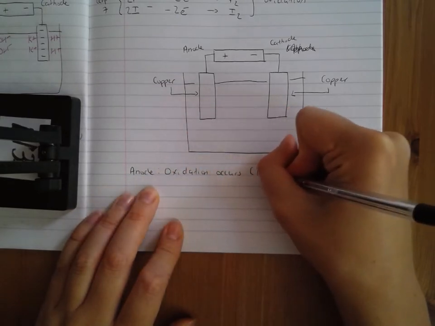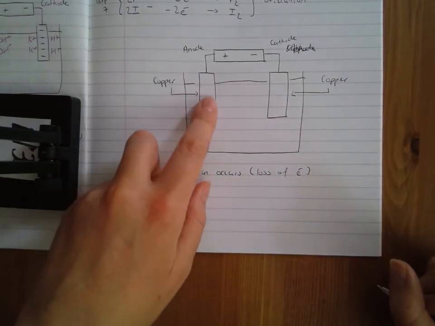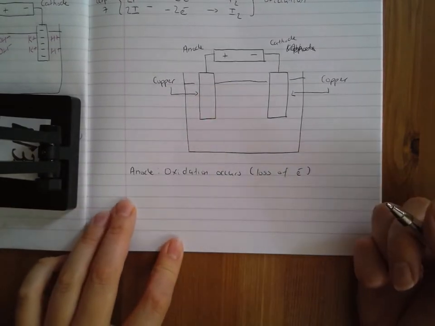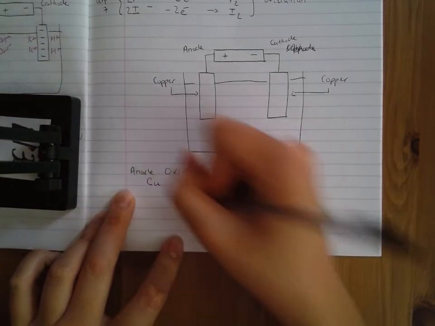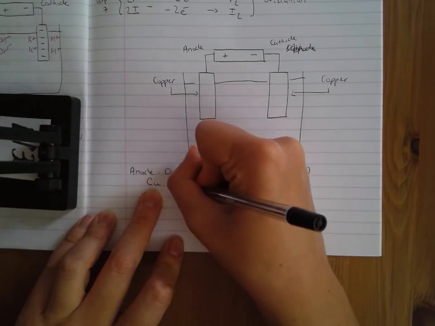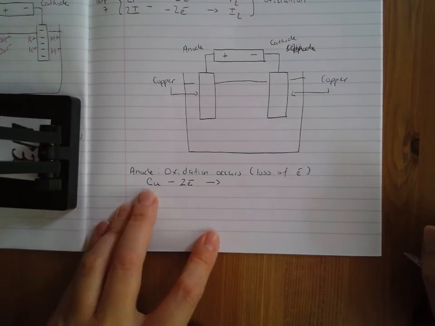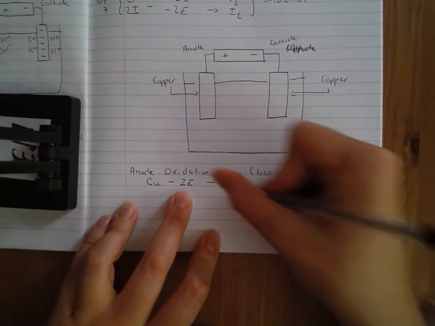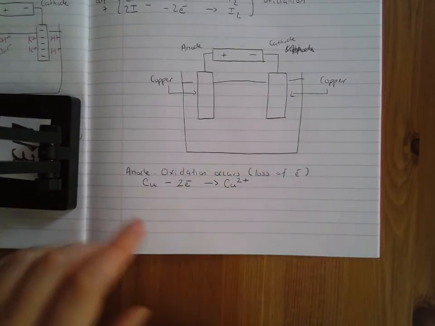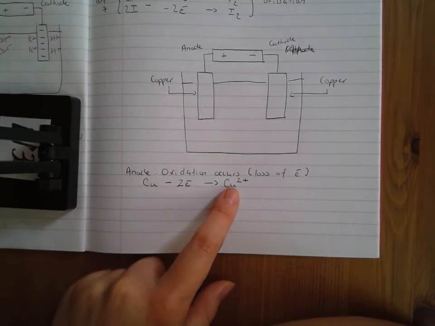Oxidation, which is a loss of electrons, occurs at the anode, which means the copper at the anode is going to lose electrons. So I'm going to write a half equation to show that. It's going to start off with copper as a neutral atom, and I'm going to show copper losing 2 electrons, because that's the number of electrons copper will typically lose. And when copper loses 2 electrons, it becomes Cu2+. Okay, so I'm starting off with my neutral copper. It loses 2 electrons and it becomes Cu2+.